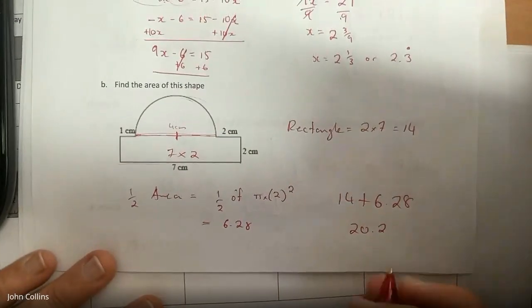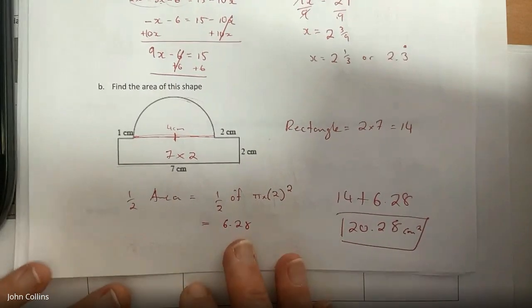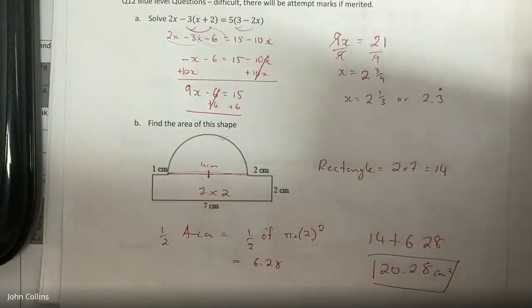What if I put 26? Oh, you put what? That's fine. It's just a rounding thing, I'd say.